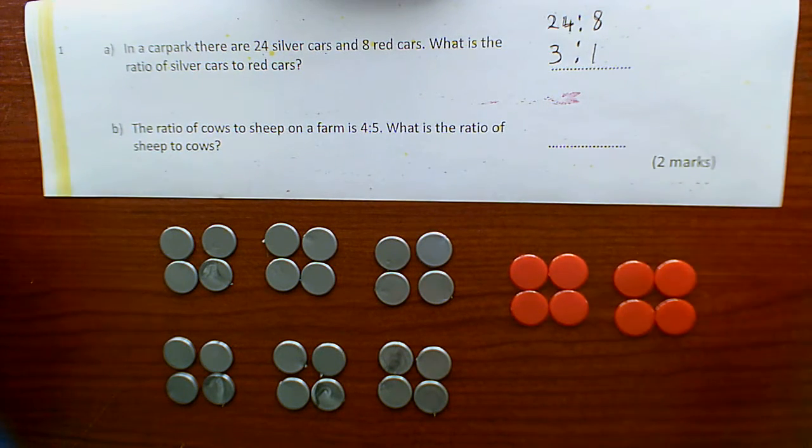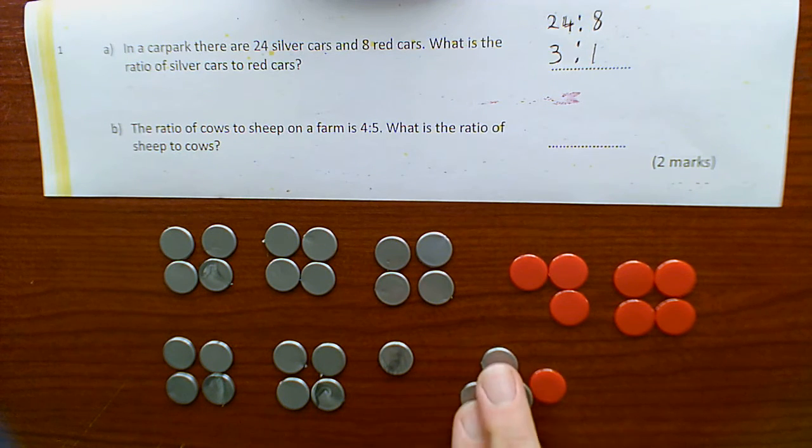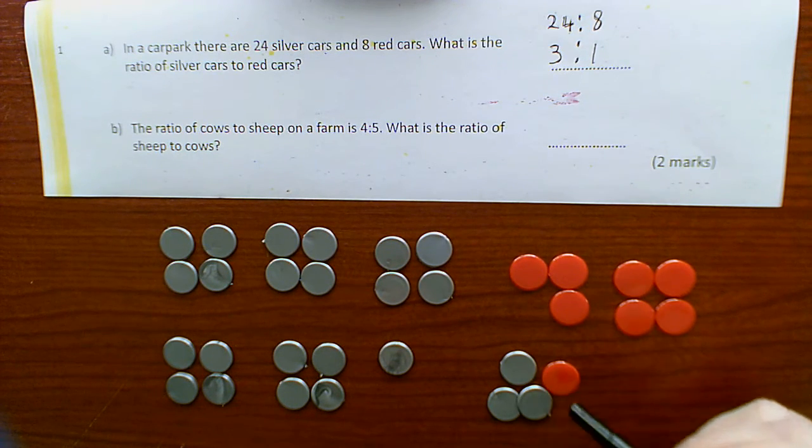Okay, and let's just make sure we believe that. 1 red car, 3 silver.